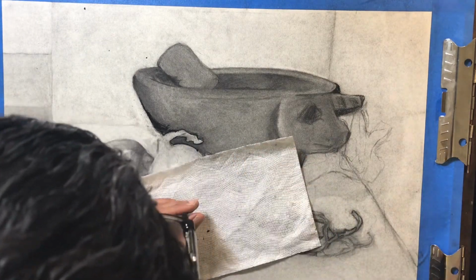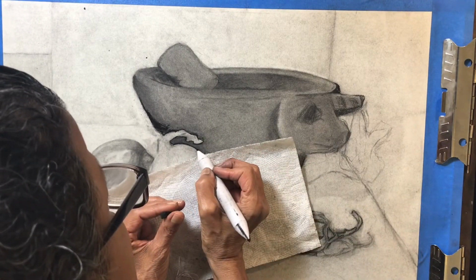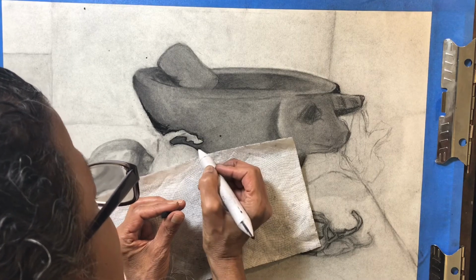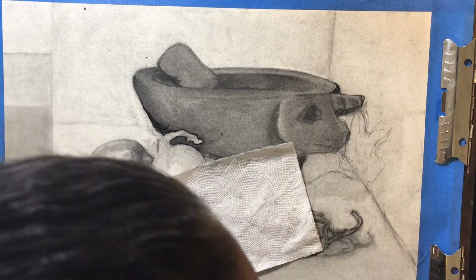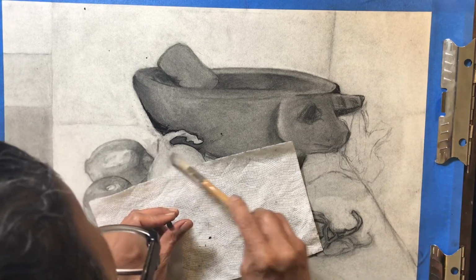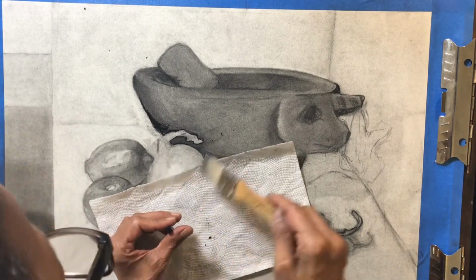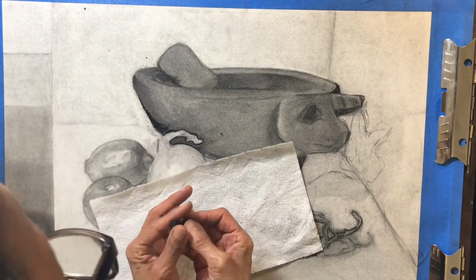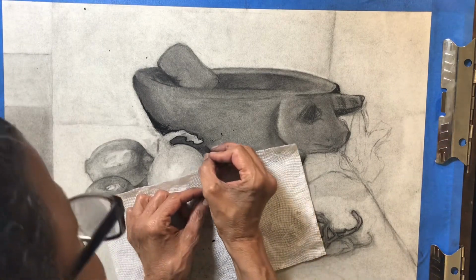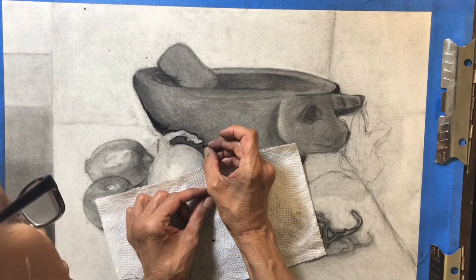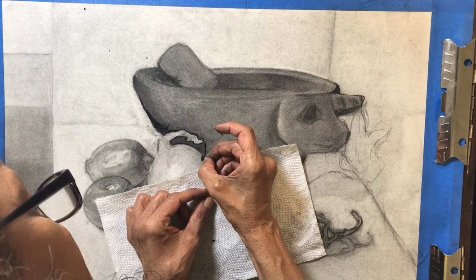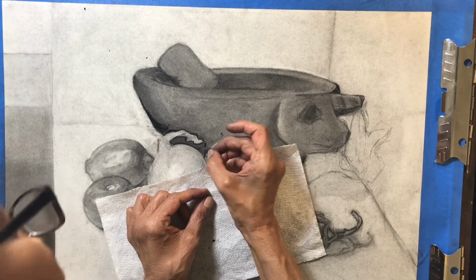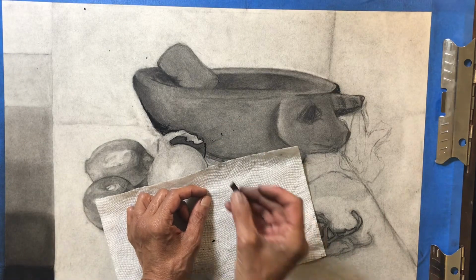My tip just broke off, so I'm going to just take that and push it over into the body of the pig, so I don't have it interfering with the values in my white onion here, because that's just way too light to be messing with the surface of the onion in there.